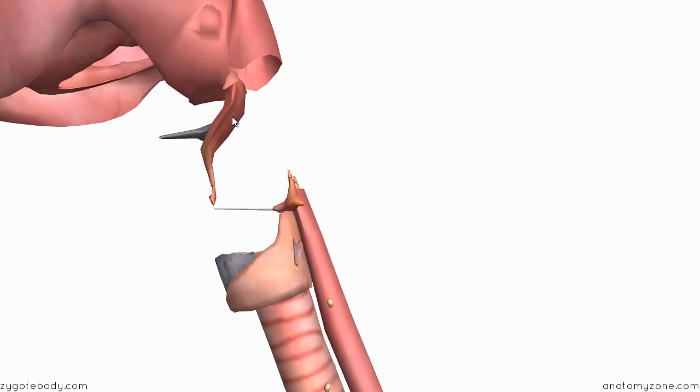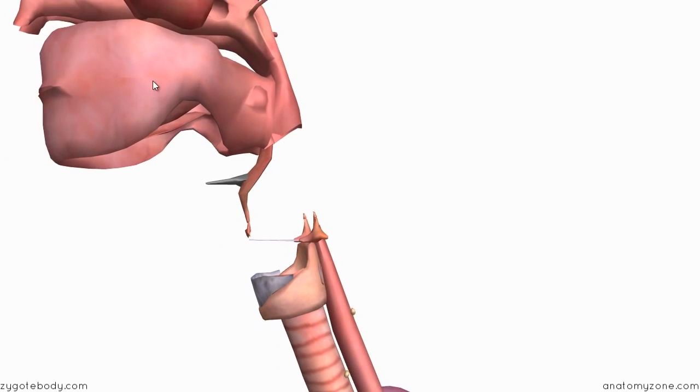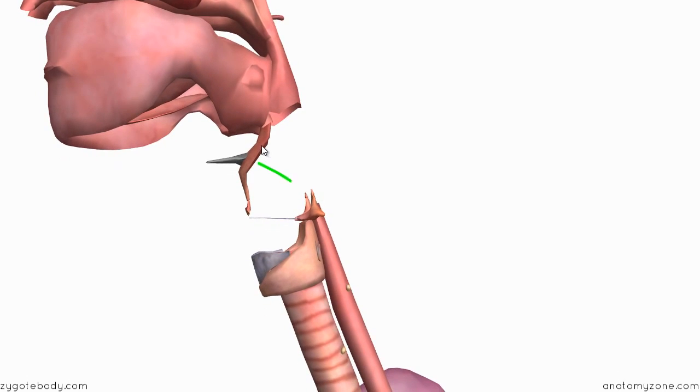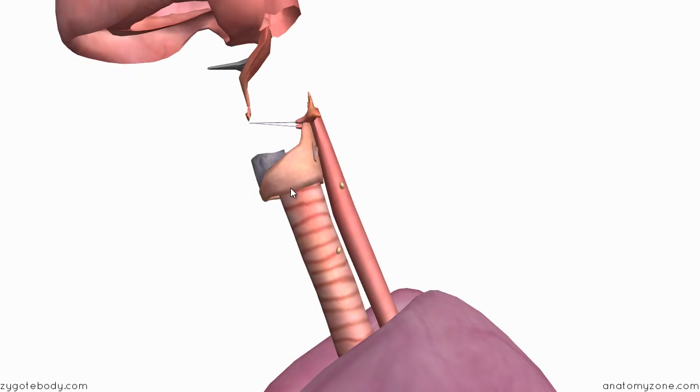So the epiglottis can be pulled downwards in front of the opening to the larynx, and this prevents any food, so the food will be coming in through the mouth and entering into the oropharynx, and then it comes down into the laryngopharynx, but you want it to go posteriorly into the esophagus, not into the respiratory system. So the epiglottis can flap backwards over the larynx and protect the airways below.